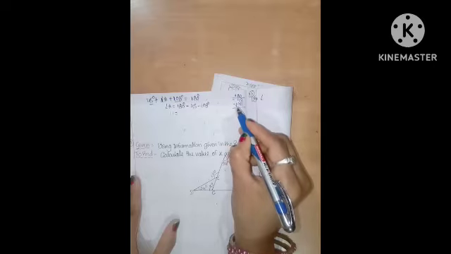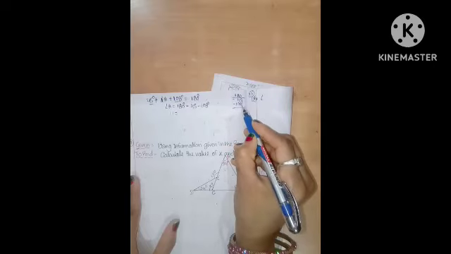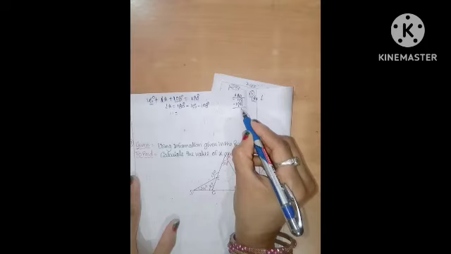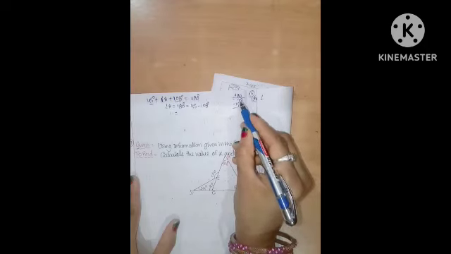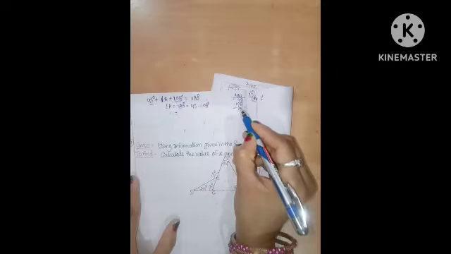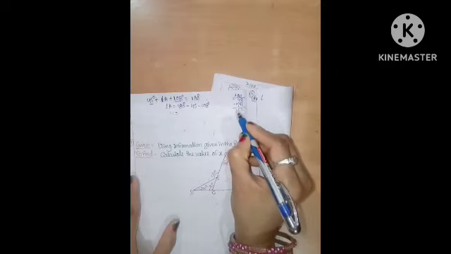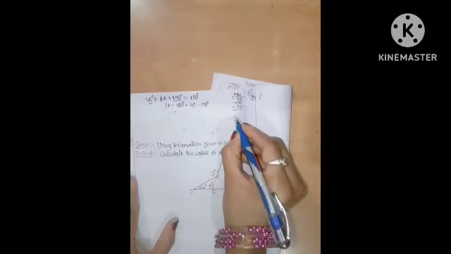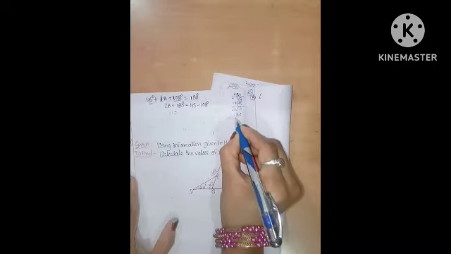First, these two are the minus terms, so sum of these two terms: 8 plus 5 is 13, 4 plus 1 is 5, so 153. Then 180 minus 153.